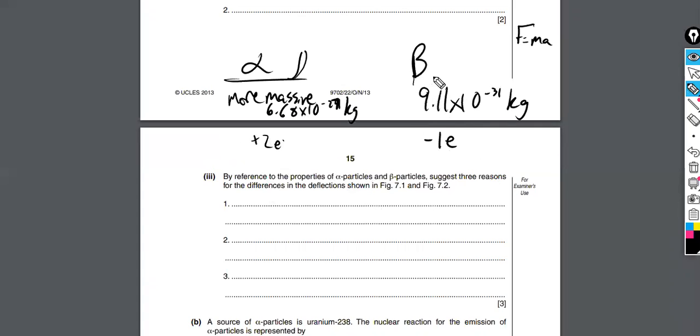And I suppose you could say that the beta particles can exist in a range of energies, which is why you can see different kinetic energies, which is why they have different paths in the electric field. So that's another property. The beta particles can have a range of energies. So too could the alpha particles, I suppose.